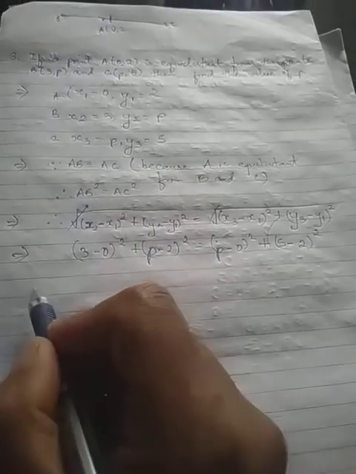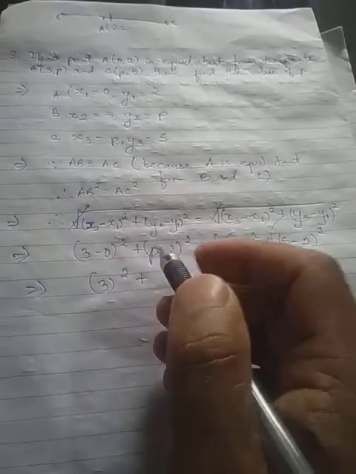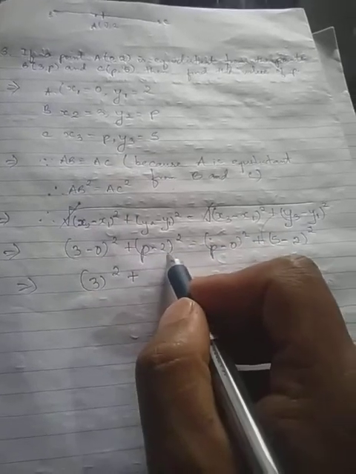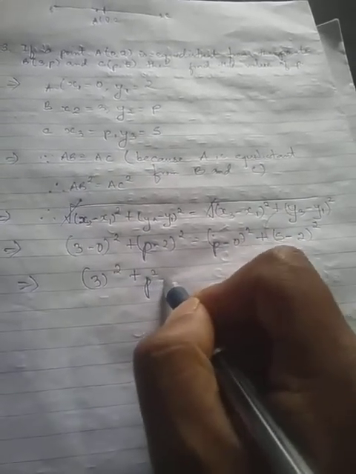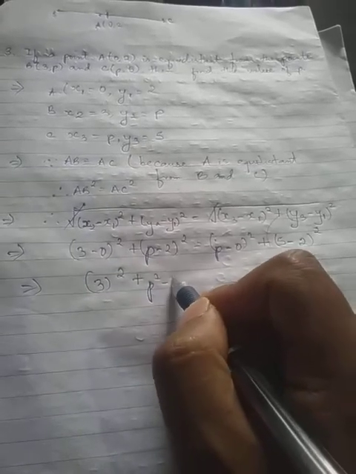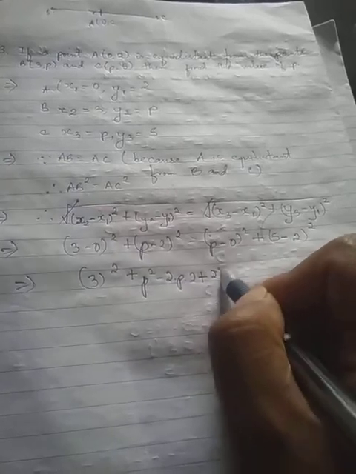So (3 minus 0) whole thing square will give us 3 square plus (p minus 2) whole thing square. This one we will use the same identity that we had used earlier, (a minus b) whole thing square is a square minus 2ab plus b square.